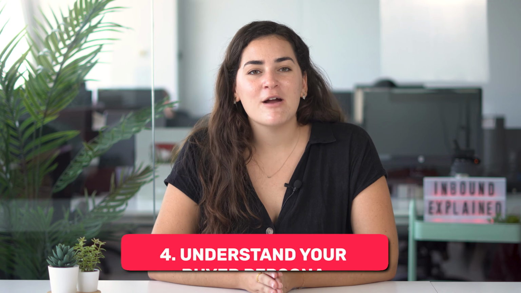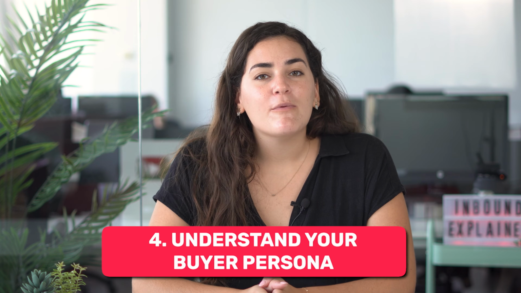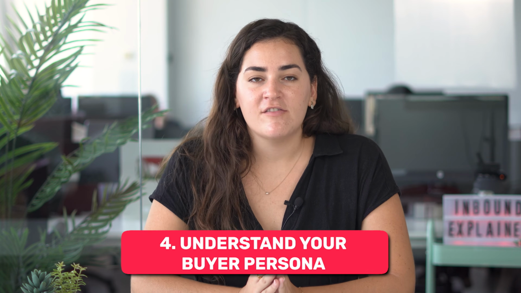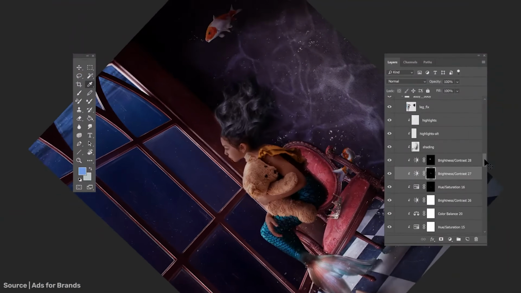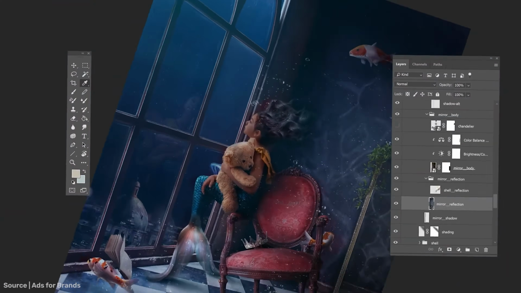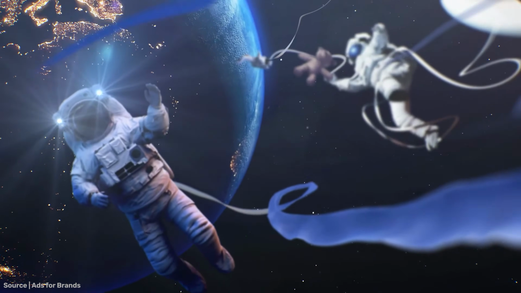4. Understand your buyer persona. This is a semi-fictional representation of your ideal customer based on market research and real data. Adobe, for example, knows that its Creative Cloud services appeal to a wide range of creatives, from individual freelancers to large corporations. Each persona has different needs, budgets, and pain points, and Adobe tailors its marketing messaging accordingly, offering different packages and pricing models.